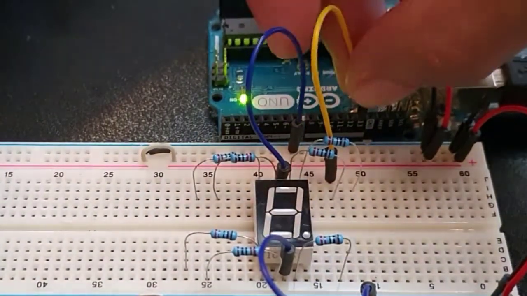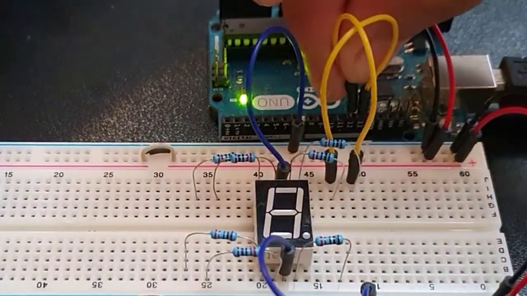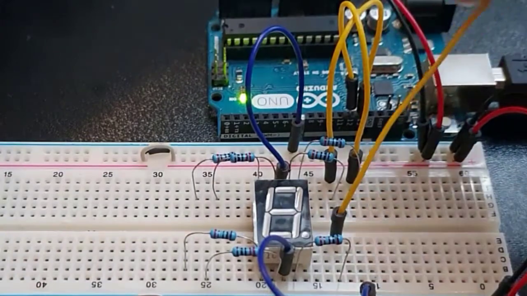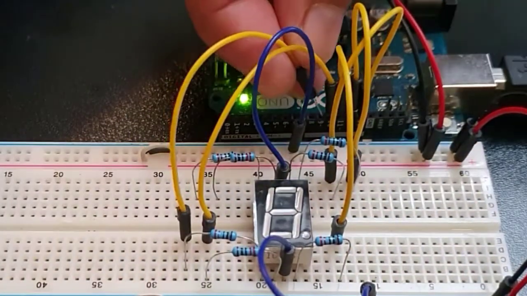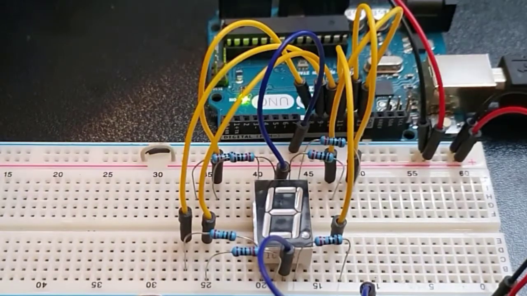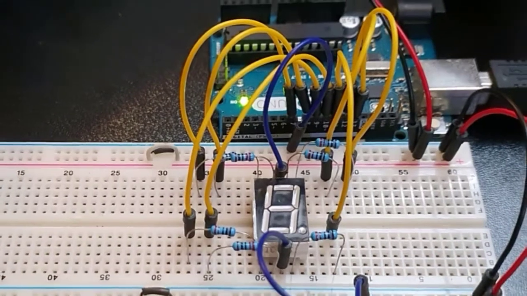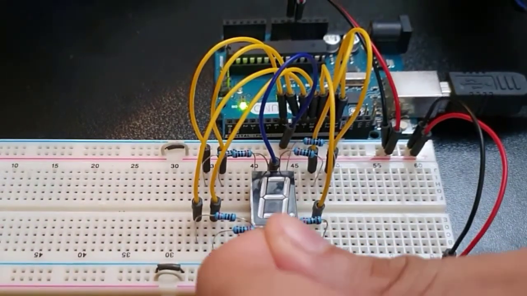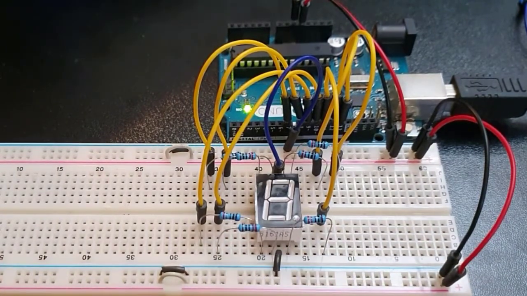For this, I will be connecting pin 13 to segment A, pin 12 to segment B, pin 11 to segment C, pin 10 to segment D, pin 9 to segment E, pin 8 to segment F, and pin 7 to segment G. Let me replace these wires in the common pins with this small connecting wire so it doesn't block the view of our display.